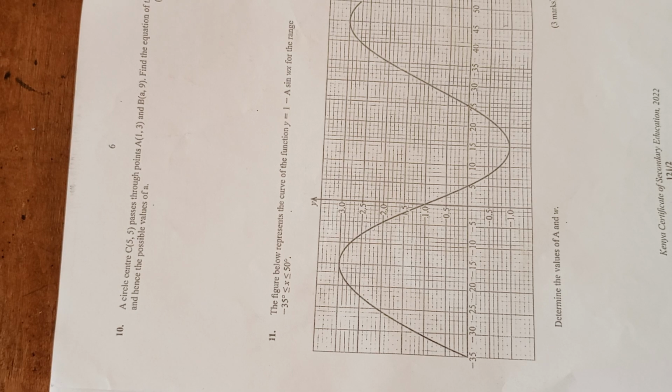Welcome, and I want us to look at this question that gave a number of candidates and learners a lot of difficulties, and it's quite a simple question. That is question number 11.